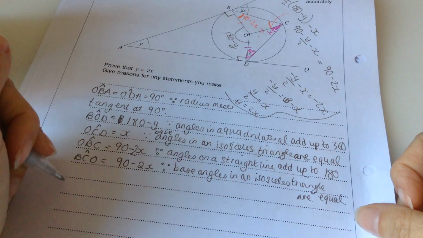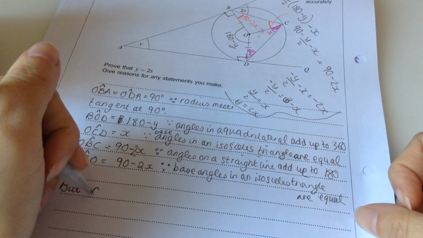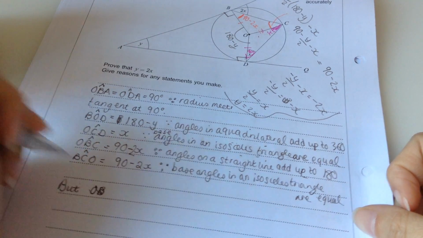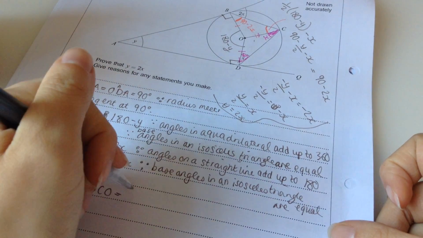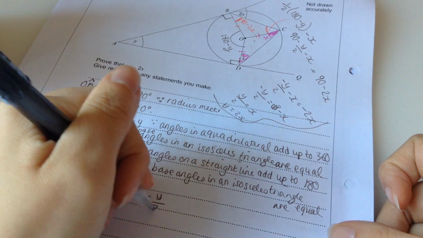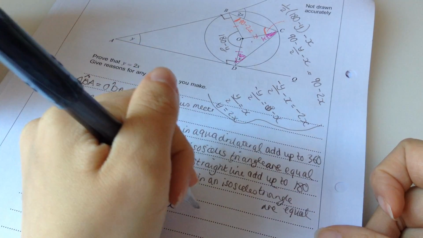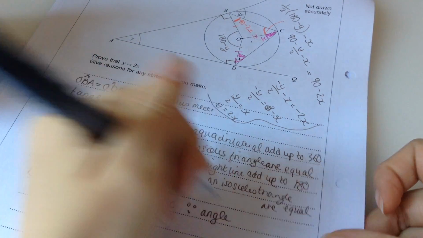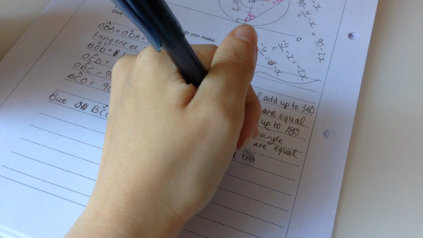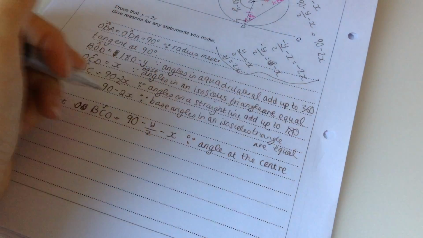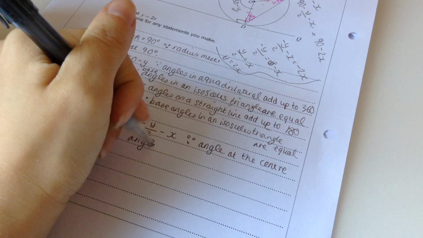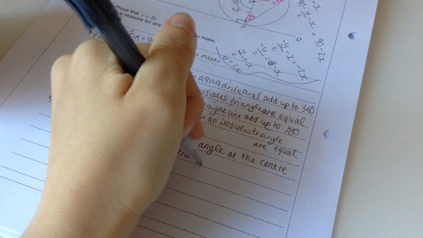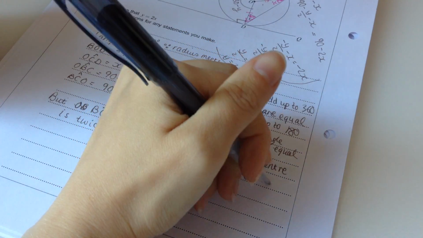Okay, but angle OBC also equals 90 minus y over 2 minus x, because angle at the center is twice the angle at the circumference.